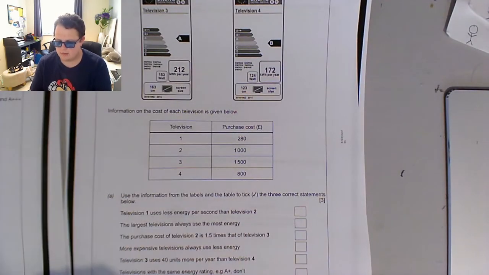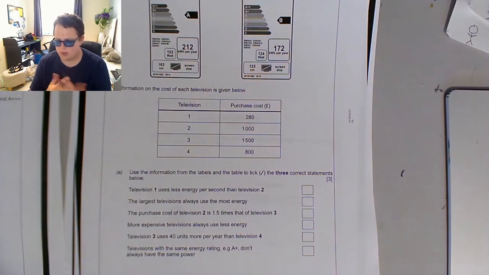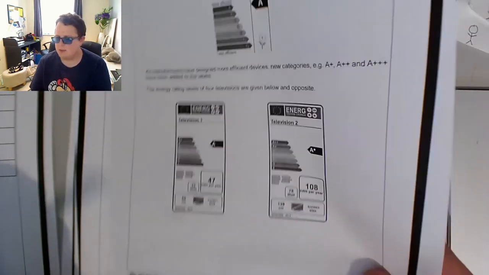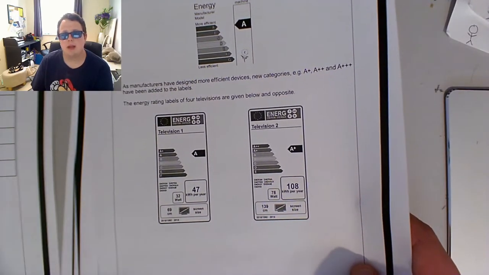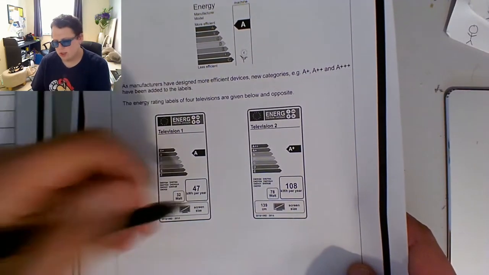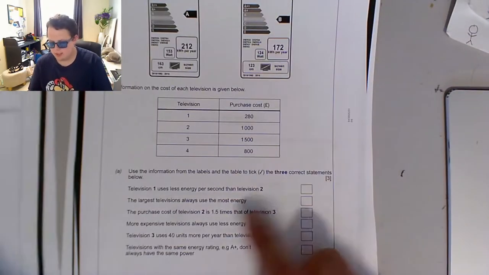We're going to need it, so don't discard it yet, but we'll keep it to one side. We've got the cost of our televisions. Use the information from the labels and tick 3 correct statements. It's going to be 1 mark for each one. Television 1 uses less energy per second than television 2. Now, energy per second is also called its power. Power is measured in watts. So we're looking at the 2 numbers in watts. 2 is 78, 1 is 32.